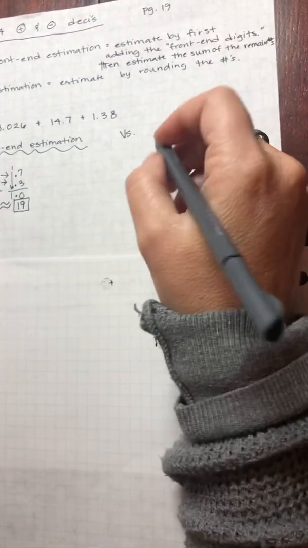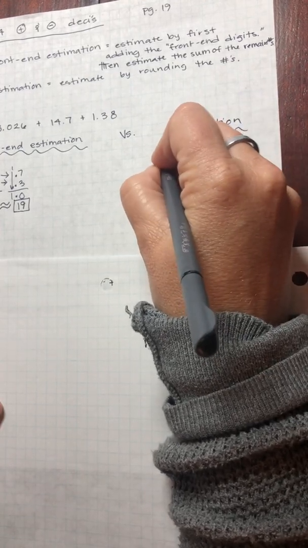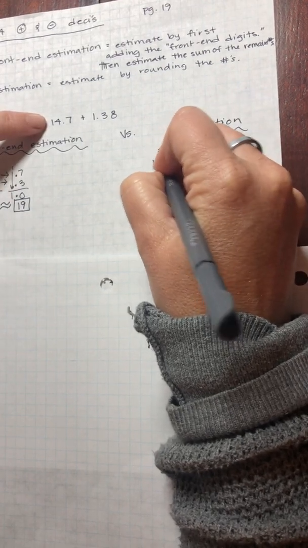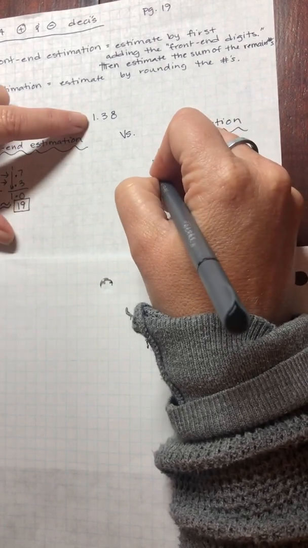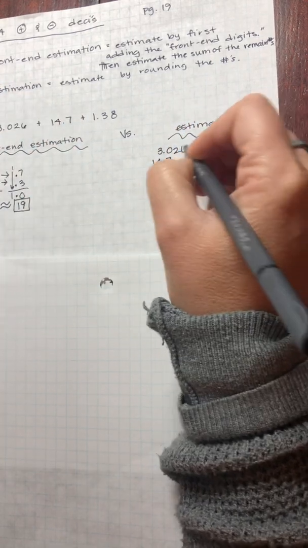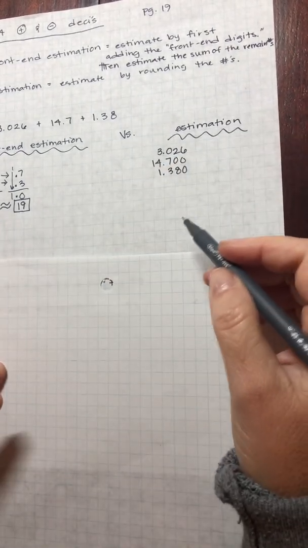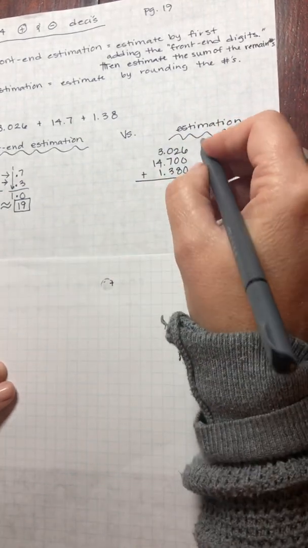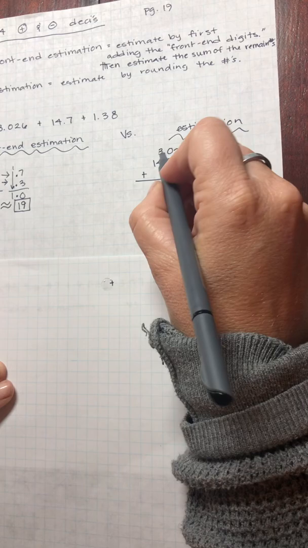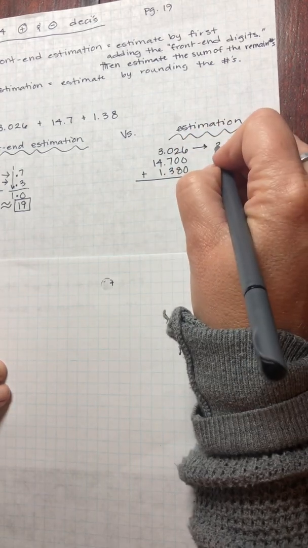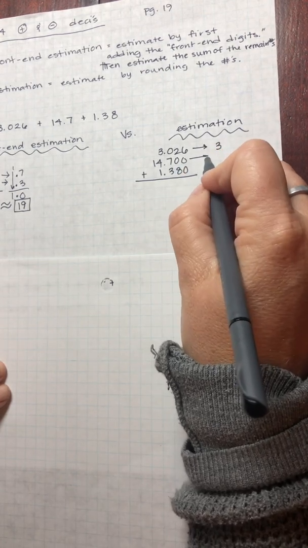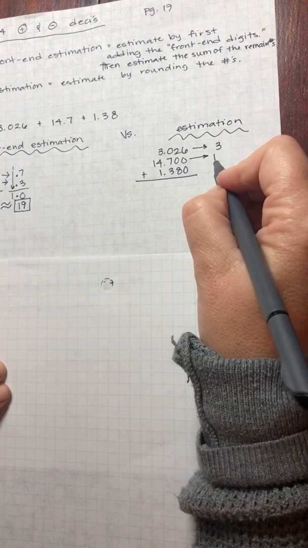If I take the same numbers and do it again using estimation, 3.026 and 14.7 and 1.38, and again, the book encourages you to make sure that you have empty spaces filled with zeros. So if that's helpful, you should. With estimation, you round the whole number. So 3.026 is about 3. And 14.7, well, 0.7 is higher than half. So that's about 15.